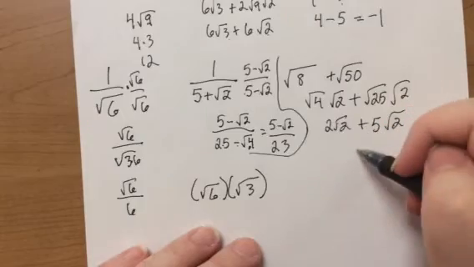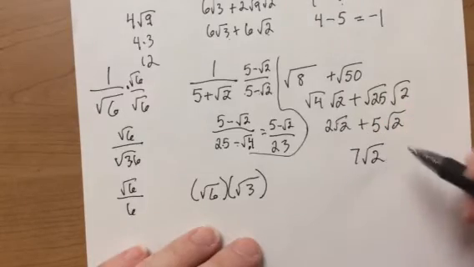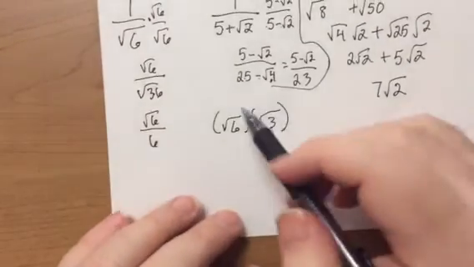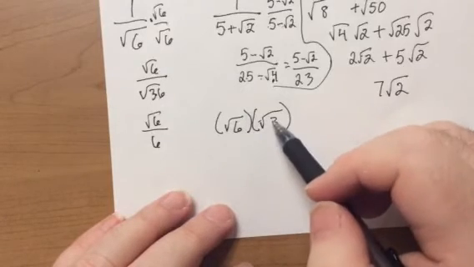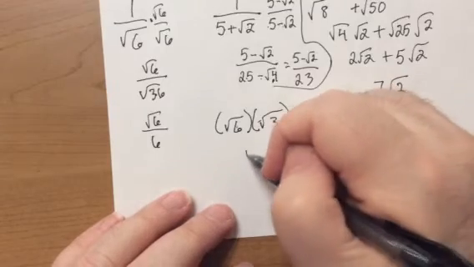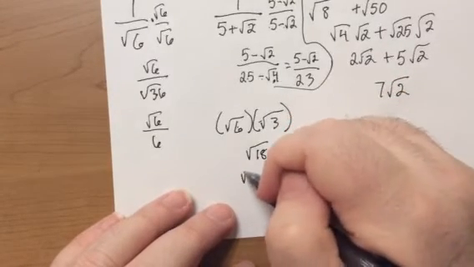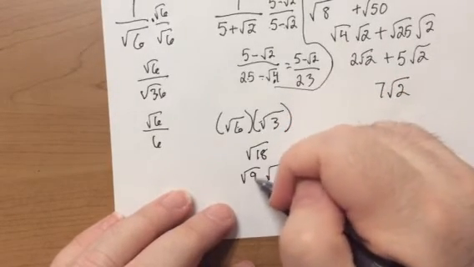Now same thing, so I can combine it. 7 square root of 2. And the last one, I don't see any pluses or minuses. You just multiply the stuff under the square root. So it'd be square root of 18. Then what perfect square goes into 18? Well, that's 9 and 2.